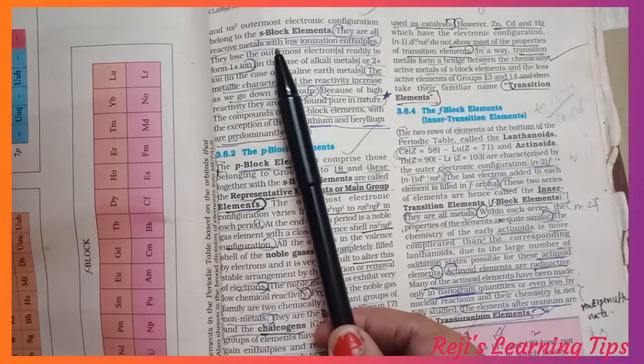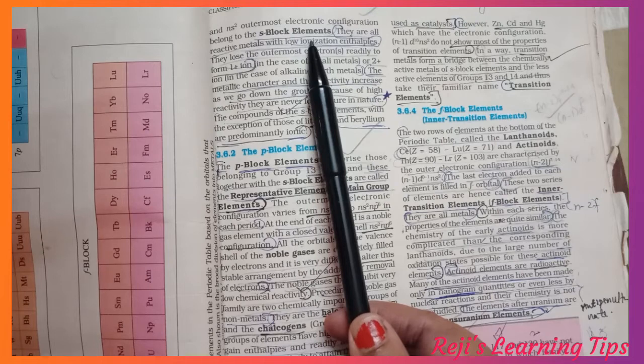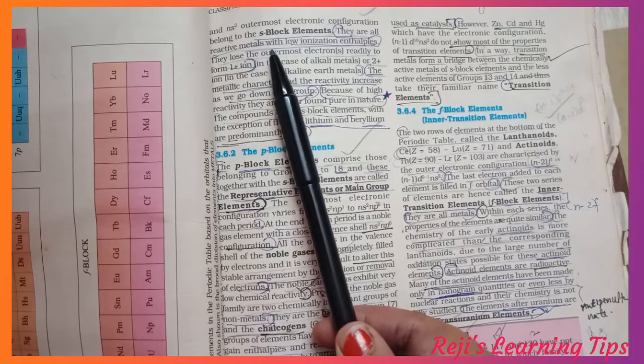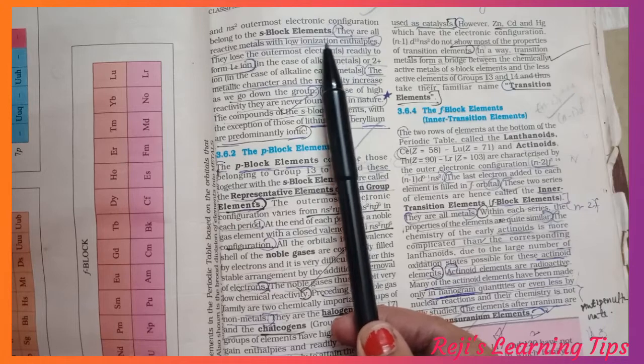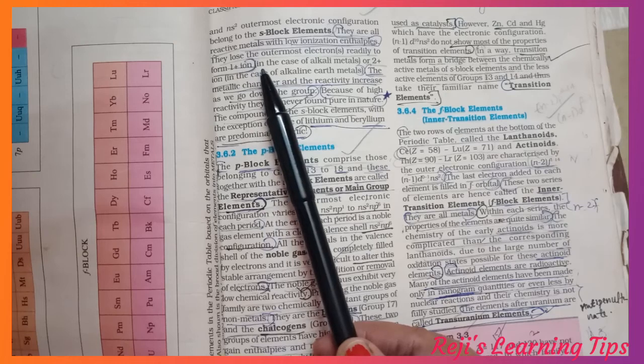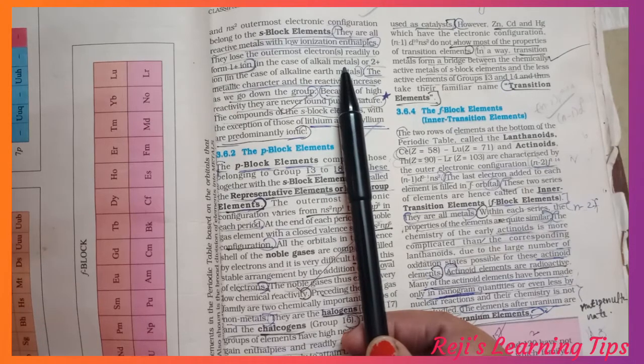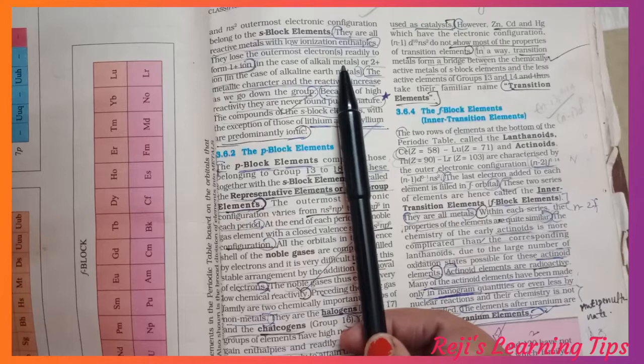They are all reactive metals with low ionization enthalpy. They lose the outermost electrons readily to form 1 plus ions in the case of alkali metals. Alkali metals have NS1 configuration, so they lose 1 electron from the outermost orbit readily to form a 1 plus ion.